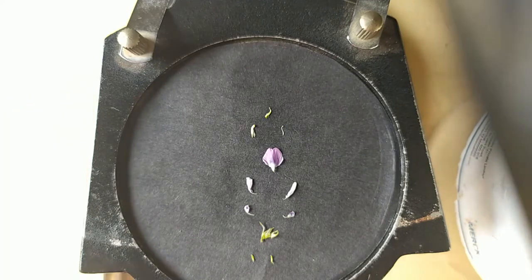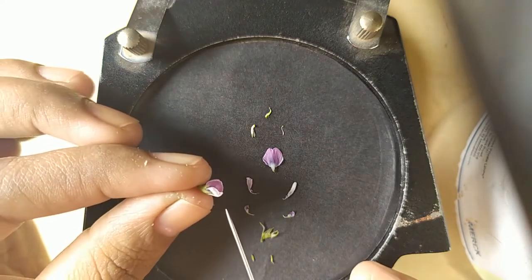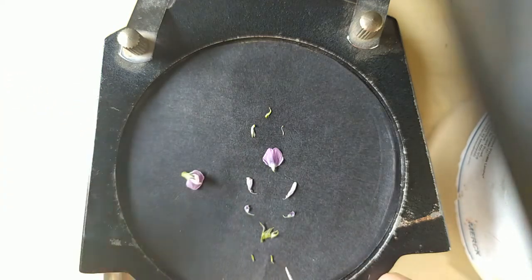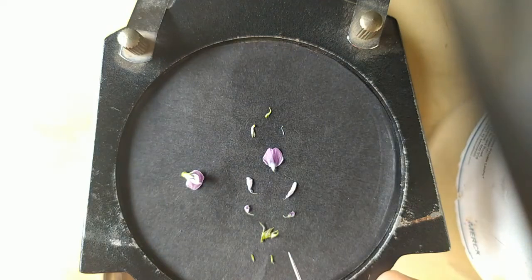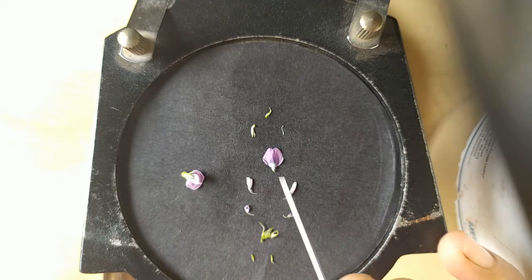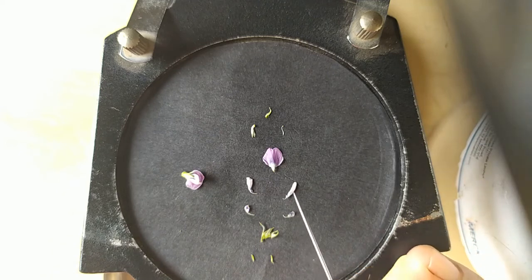Good morning, students. Today we are going to start dissection of soybean flower. The color of the flower is purple, and the calyx is fused together. So the condition of calyx is called a gamosepalous condition. On the calyx there is a presence of 2 bracts, and the 5 petals are present together.